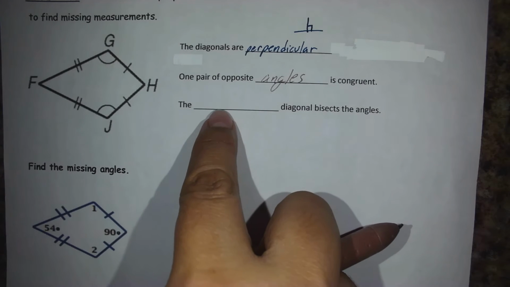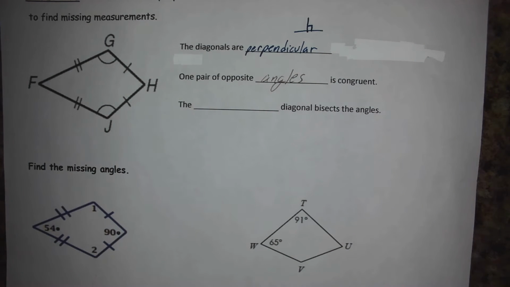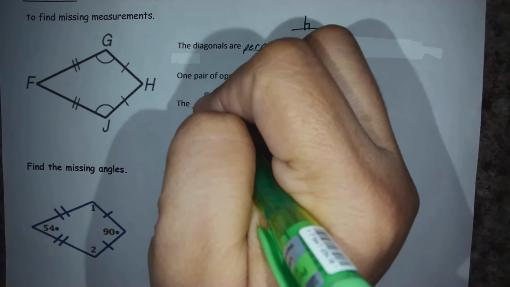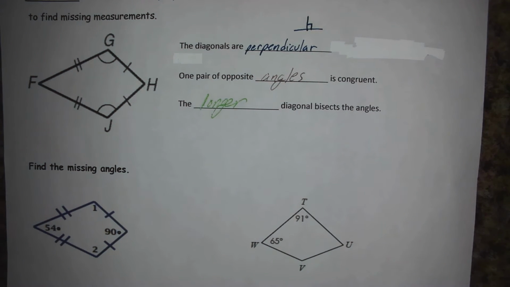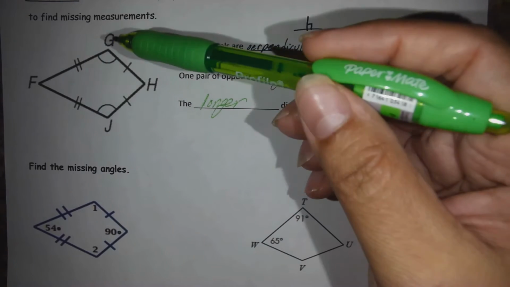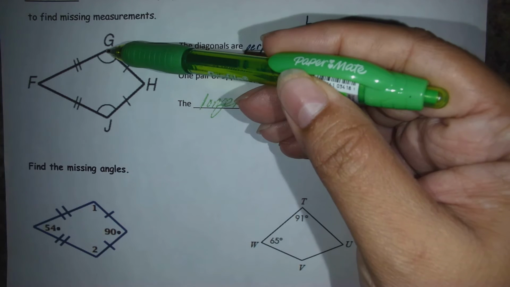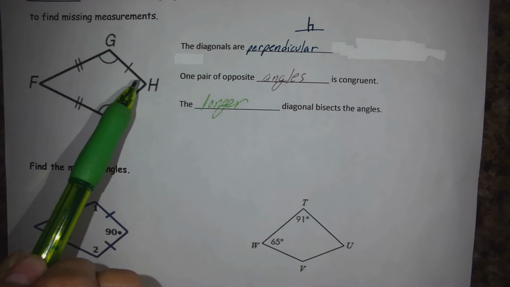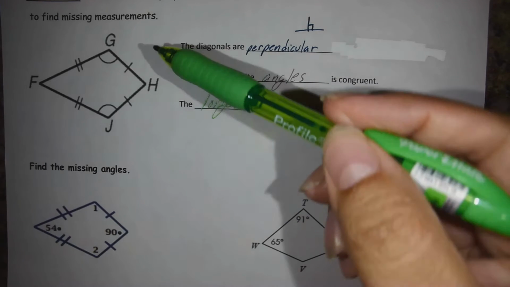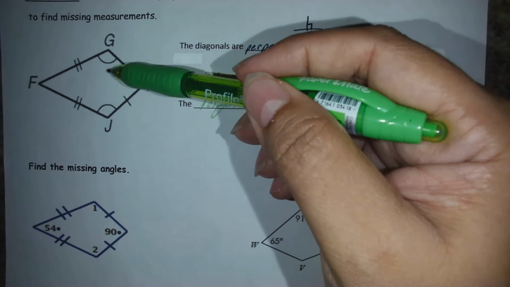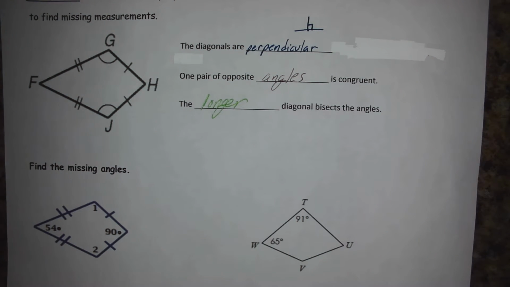We're going to be making this a little bit longer because this has to do with the longer diagonal bisects the angles. So we have two diagonals here. We have one going from G to J and the other one from F to H. This longer diagonal from F to H is going to be obviously longer than the one going across from G to J. But it also does one other thing.